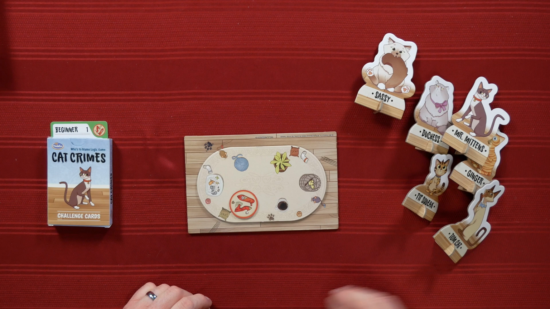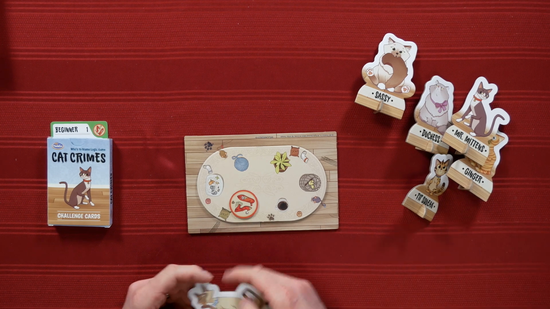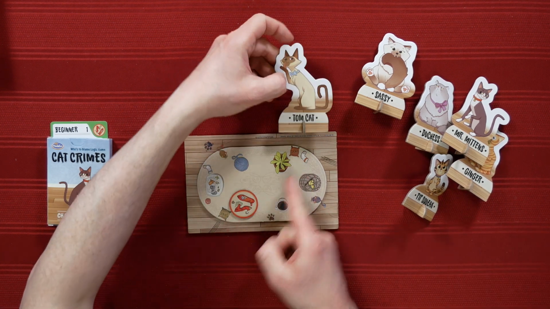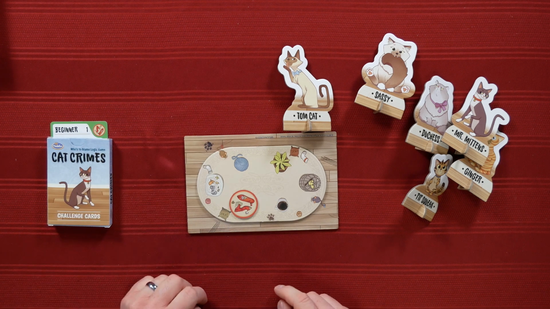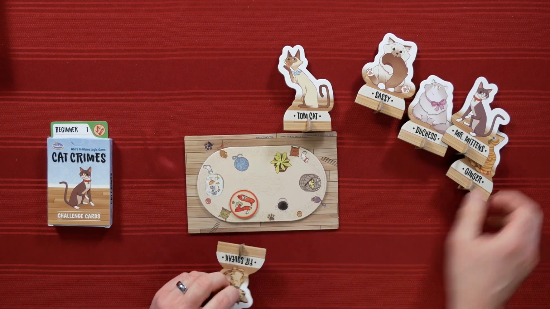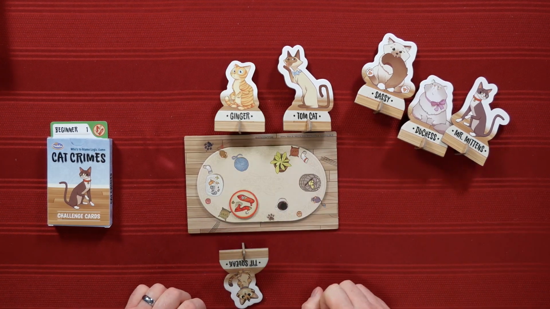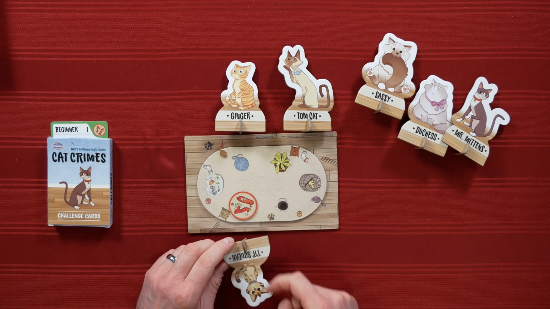It may say, Tomcat is sitting in front of the catnip, so I will put him here for now, although he could also be here. Then it might say Pipsqueak is across from Ginger, or no cat with a bell was in front of the shoes, so I would have to move Pipsqueak.